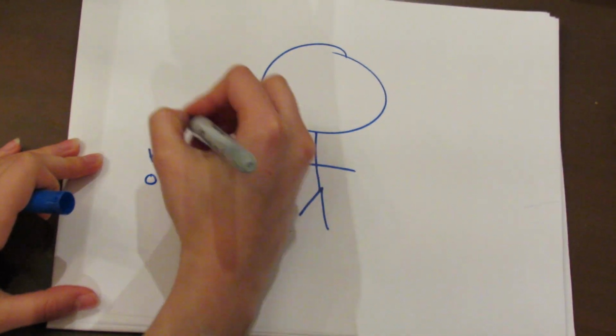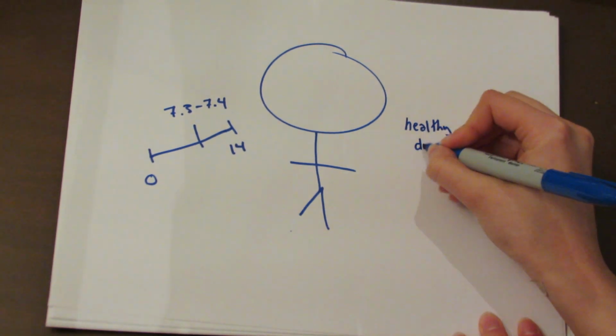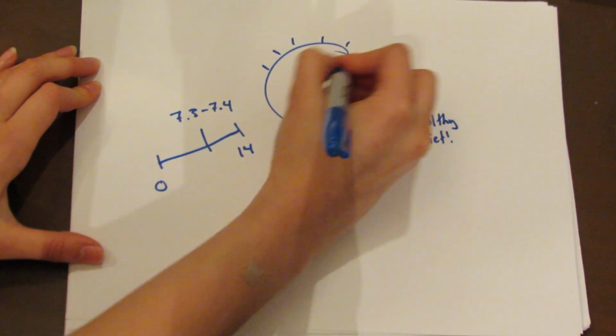By eating right and having a knowledge of how our body regulates the pH level of blood, one is able to stay happy and healthy.